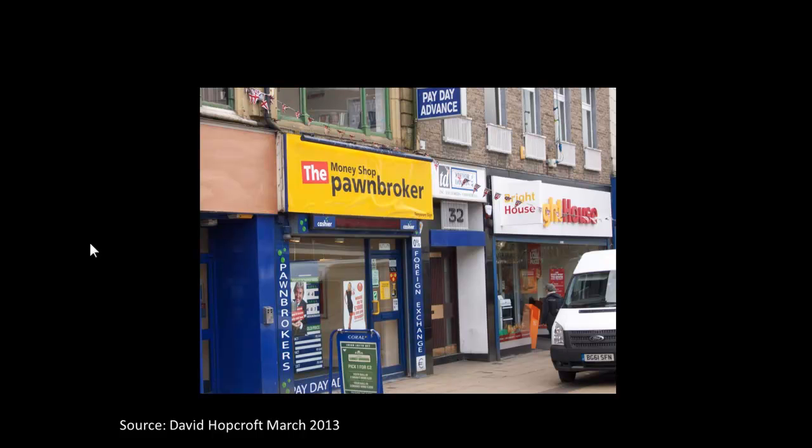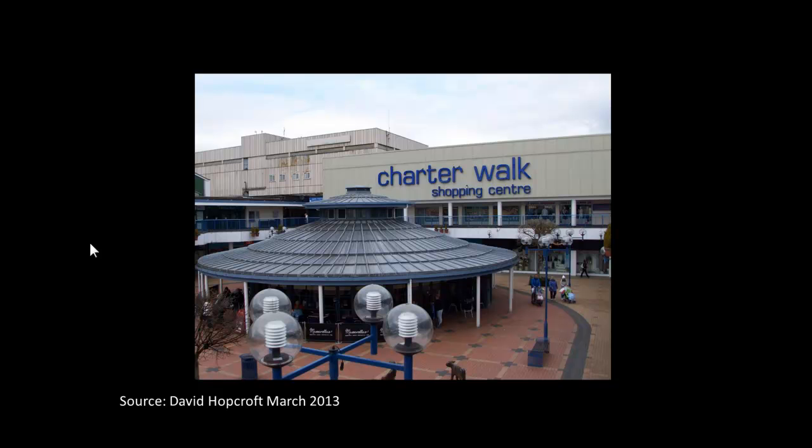Think about this image. Would you expect to see this in a wealthy area? It is, however, not all doom and gloom, and there are signs of regeneration. How will they affect the population? Well, it may be too early to say.